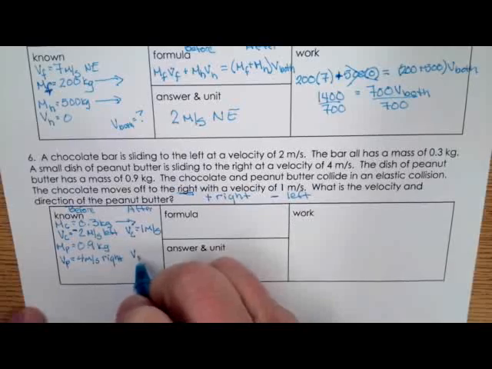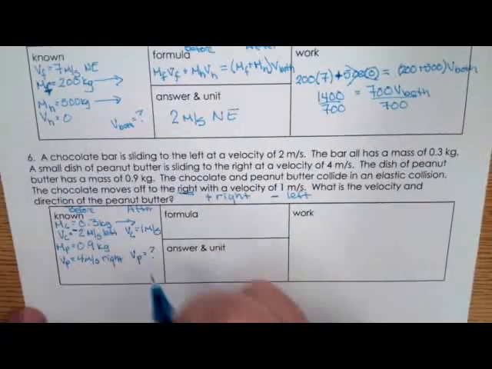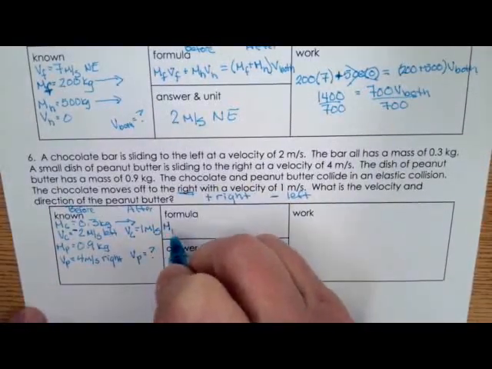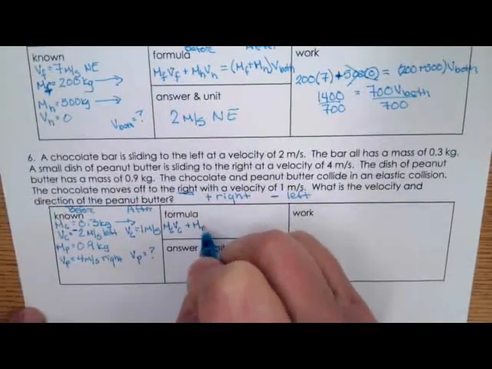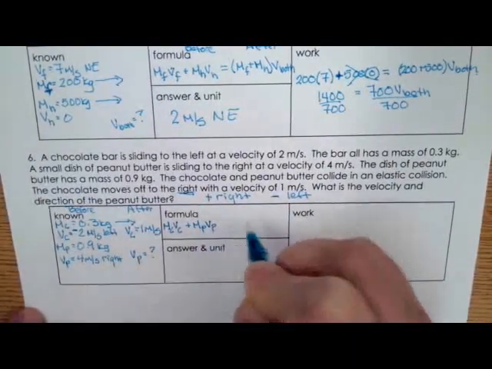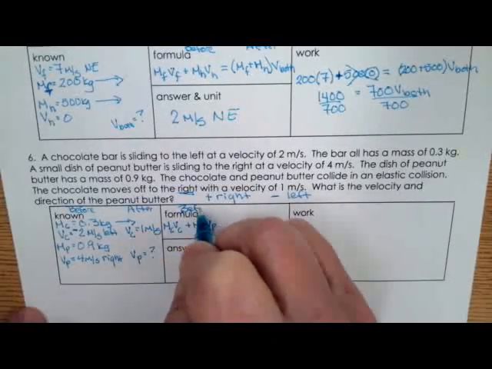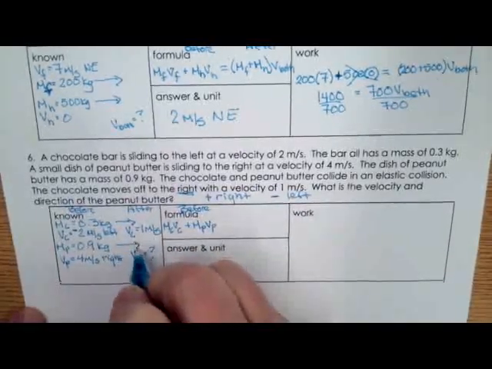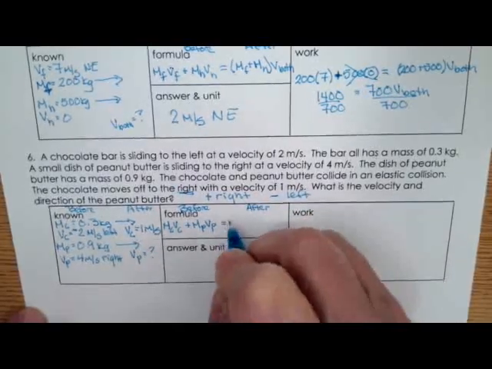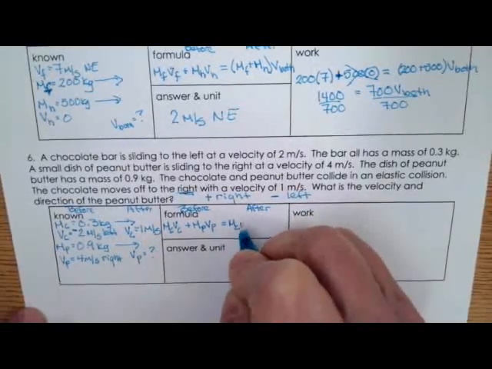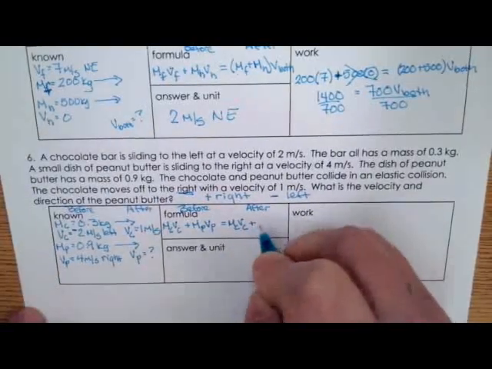So we're looking for the velocity of the peanut butter after. So we have mass of the chocolate, velocity of the chocolate, plus the mass of the peanut butter, velocity of the peanut butter. This is the before stuff. And the after stuff is going to be over here. And it's going to look exactly the same because they're not hooked together.